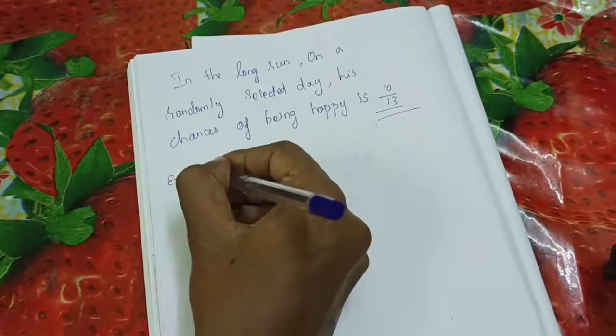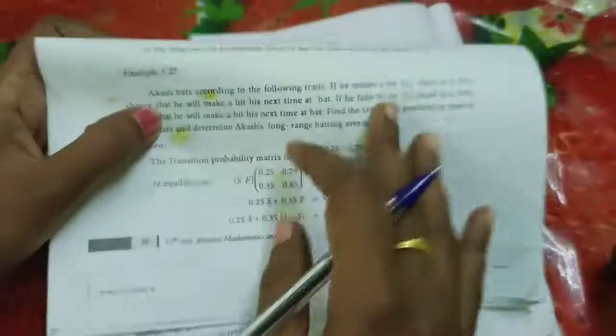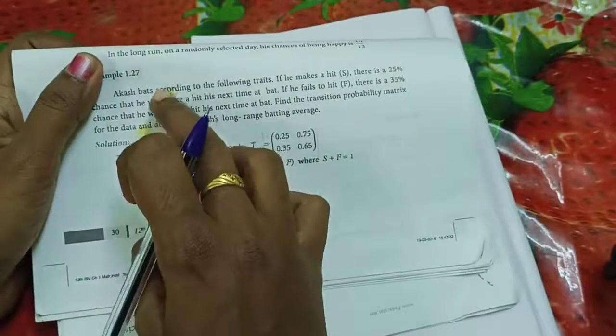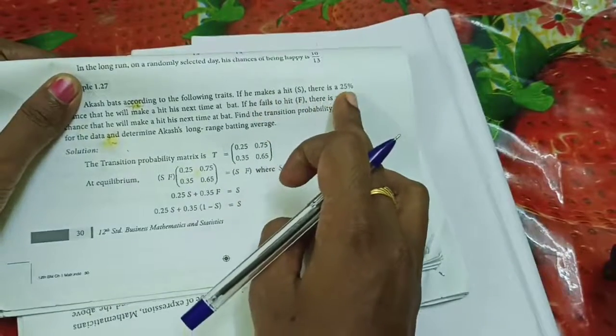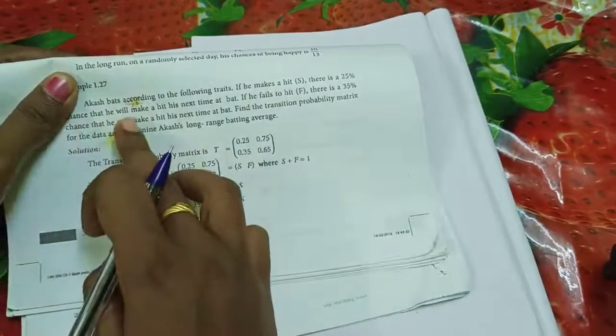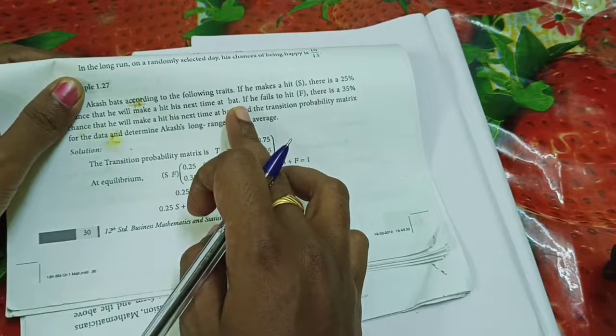Example 1.27. Okay. I am reading the question. Akash bats according to the following traits. If he makes a hit, there is a 25% chance that he makes a hit in his next at bat.